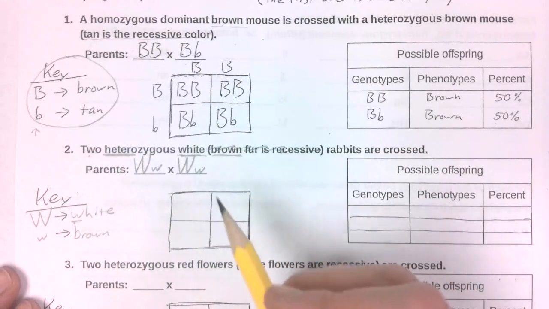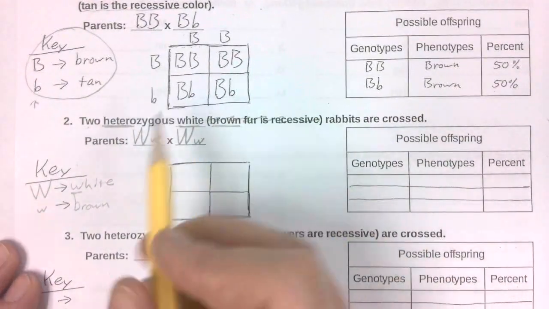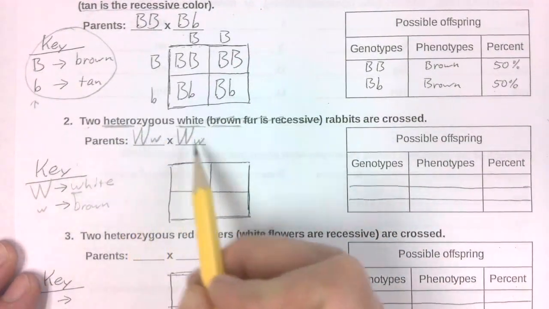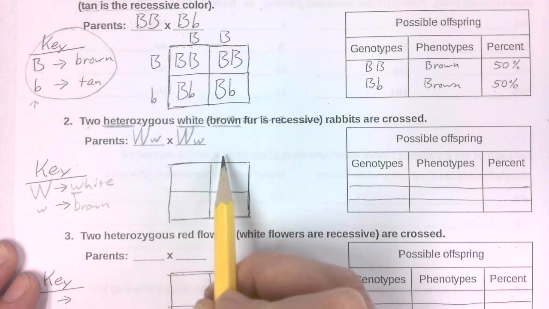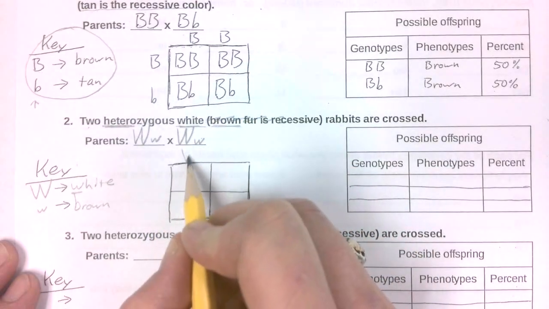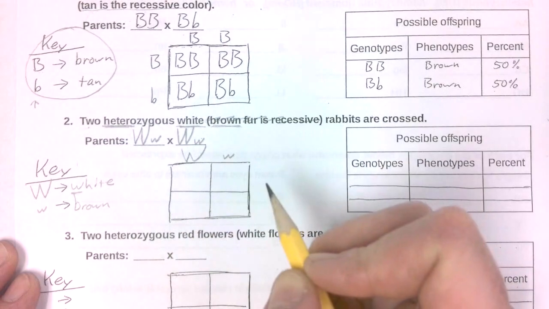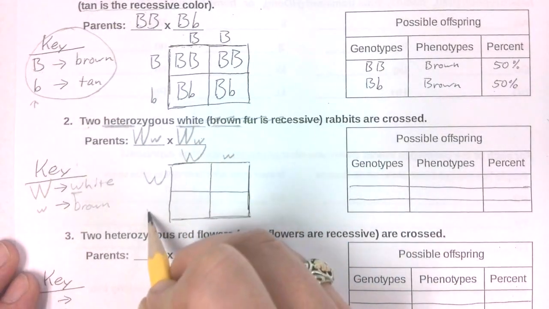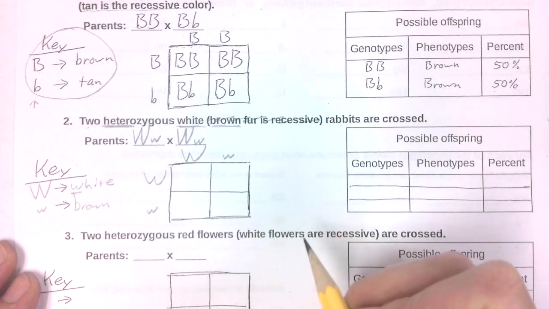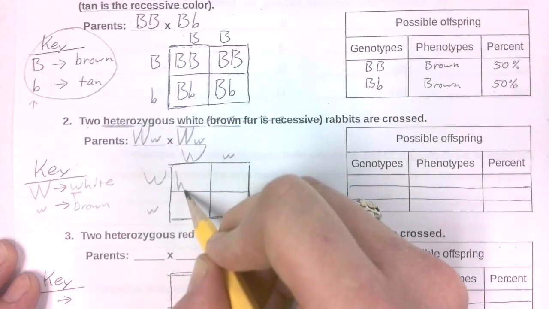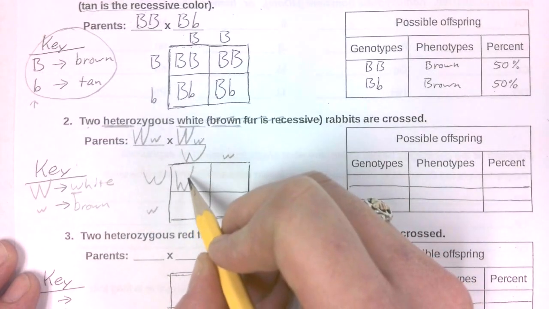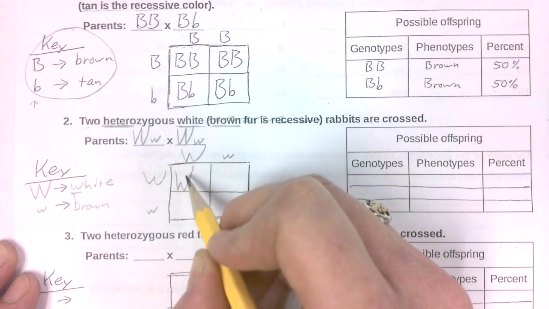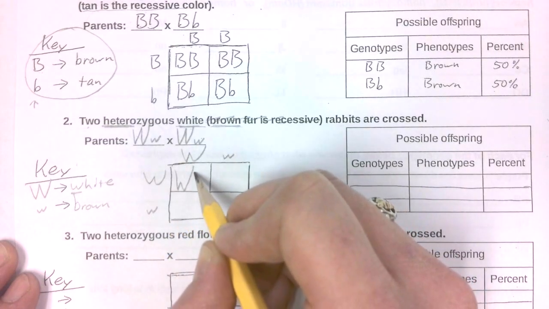Great. Now remembering how to put that into a Punnett square, I usually take my first parent and put them along the top. So big W, little w, and then my other parent I'll put along the side, big W, little w. And then we fill in the square. From what I've seen, I think you guys are doing a really good job there. But remember, the way we fill in the square is we look at what's above it and to the side of it, and we combine that.